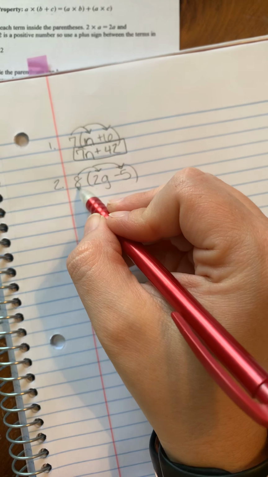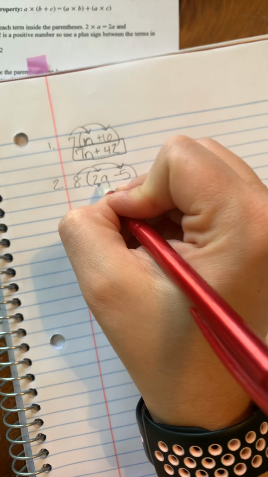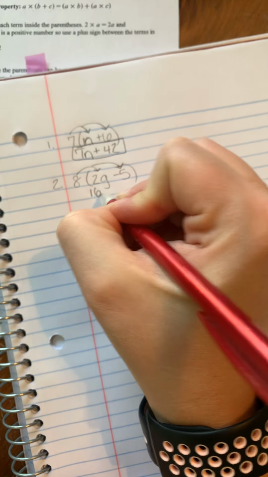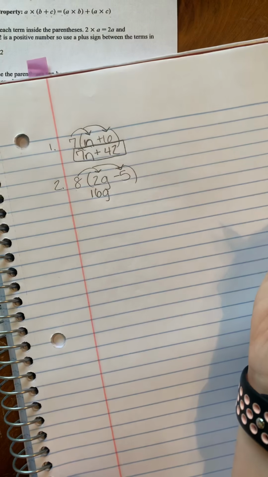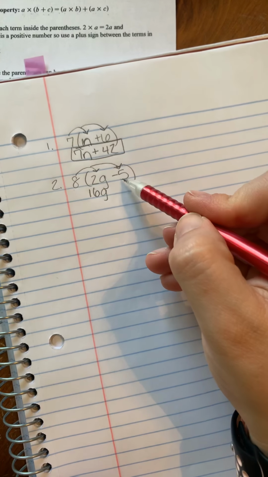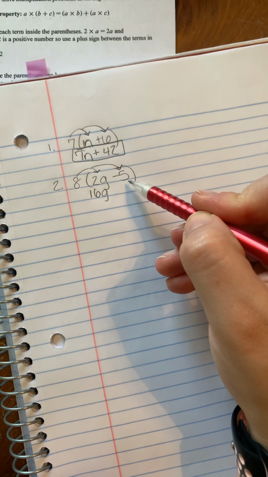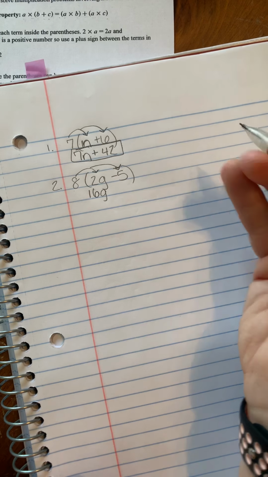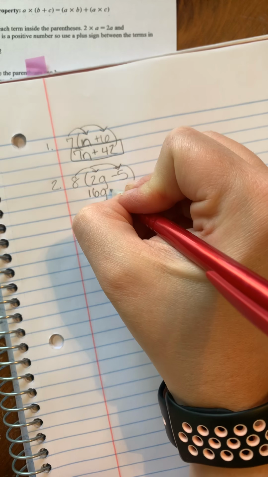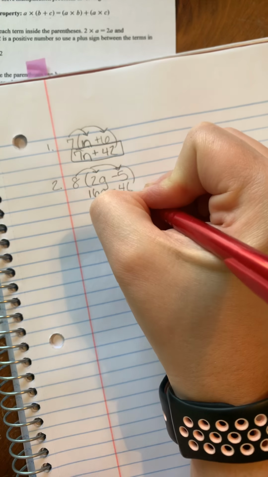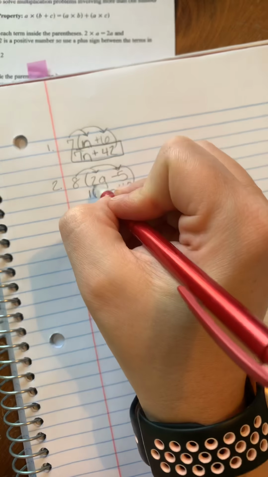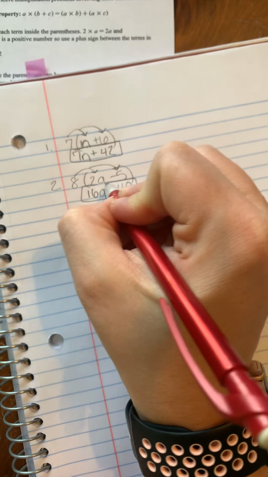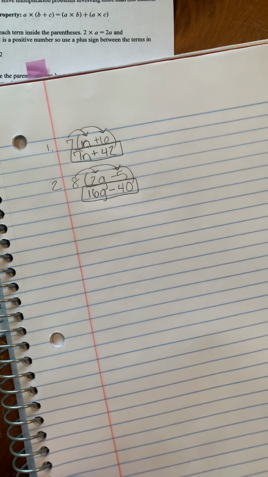So to do that, we're going to have 8 times 2. It's going to give me 16. I'm going to bring my g. Now I have an 8 times a negative 5. When we have a positive and a negative number and we're multiplying, that's going to give us a negative answer. So we have a negative 40. And that's really all you're doing.